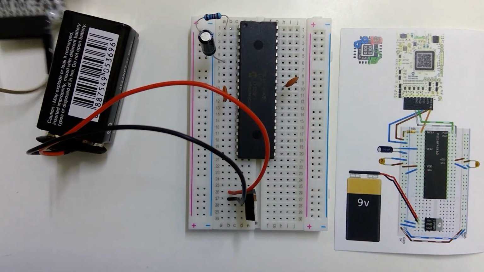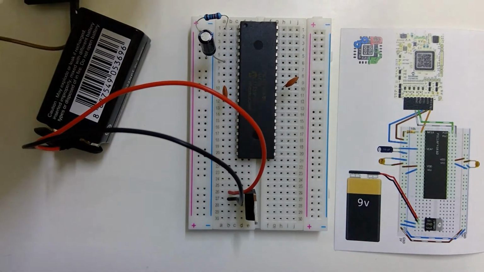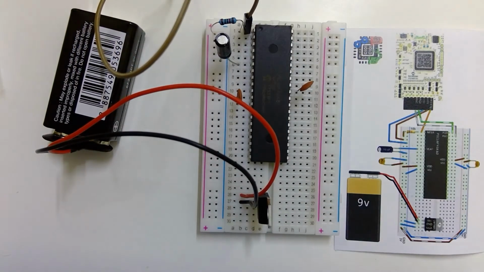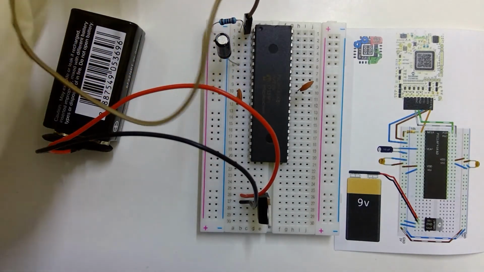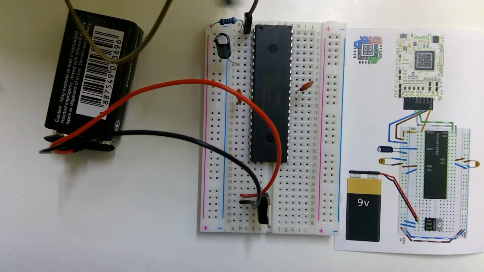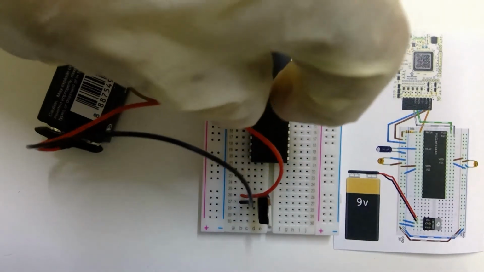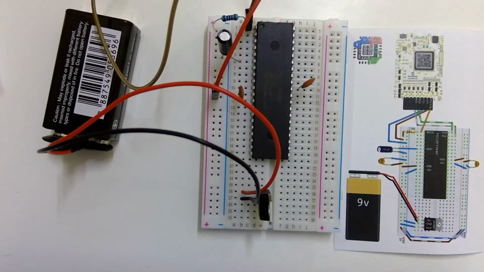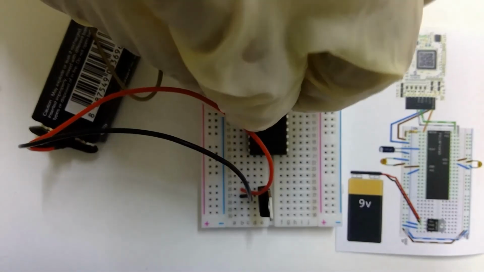This will be connected to MCLR. The second pin is the power connected to VDD, so we'll connect it here. Third pin is the ground, it's connected here.